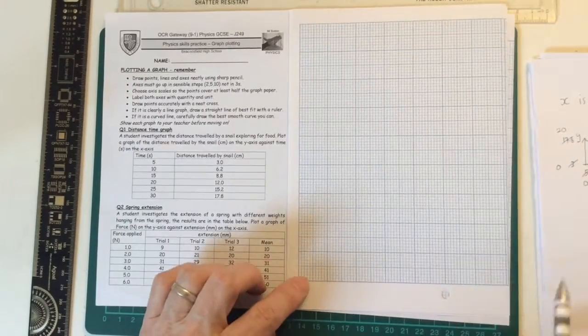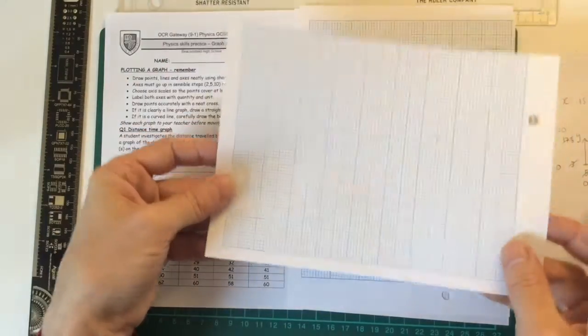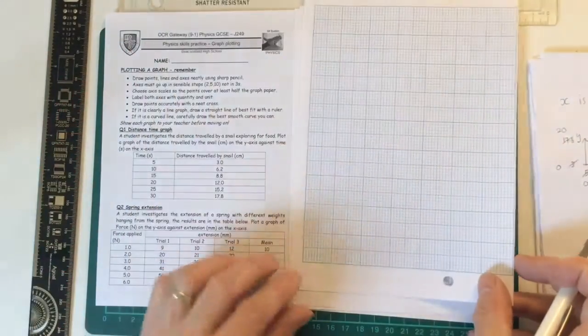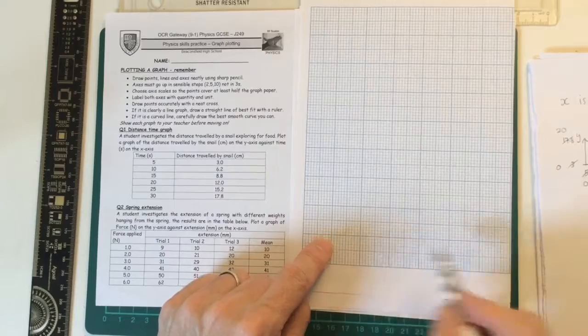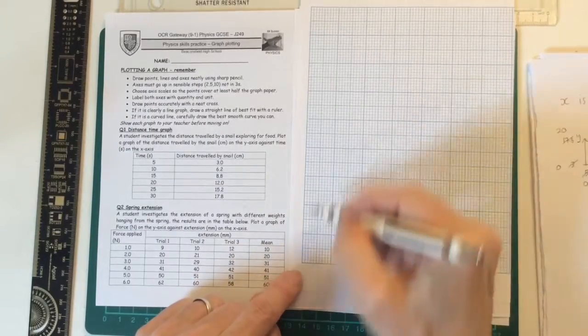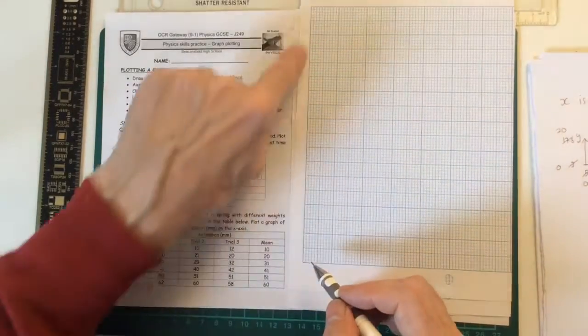Let's see if we can fit it in this way round. There's nothing to stop you changing it to go the other way round if you want. And you don't have to start a little way in. You can have your axes along the edges if you want, as long as there's a bit of paper there.